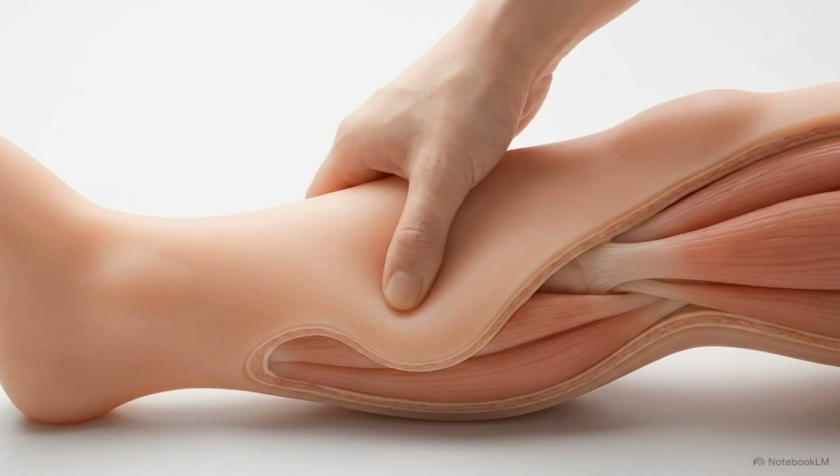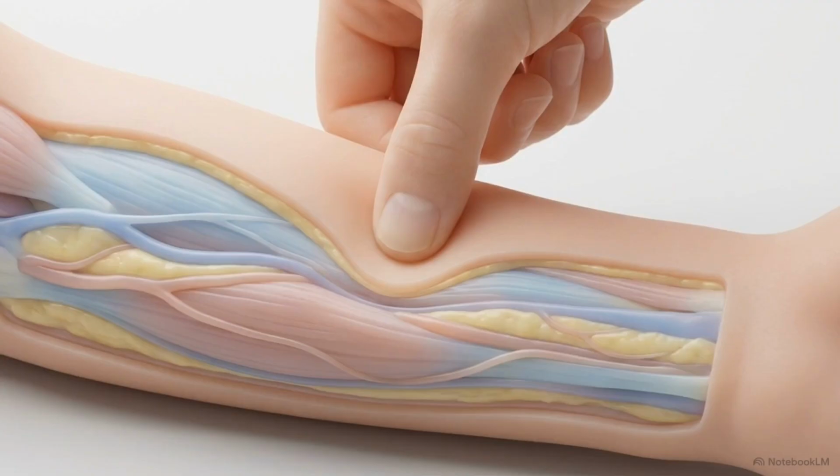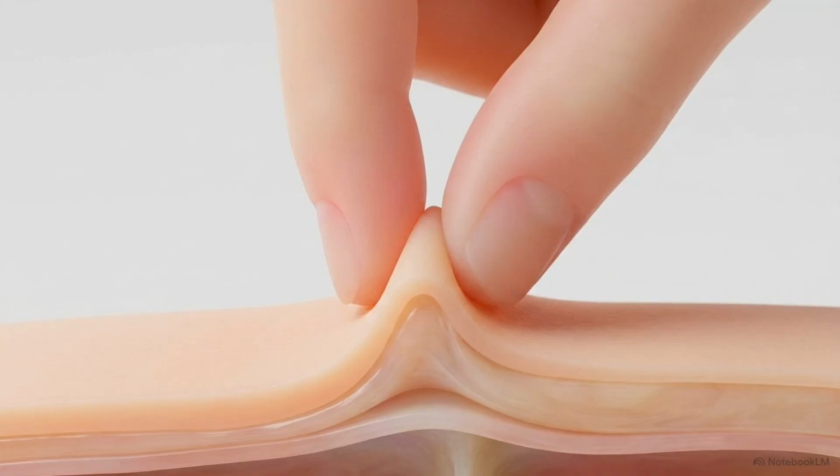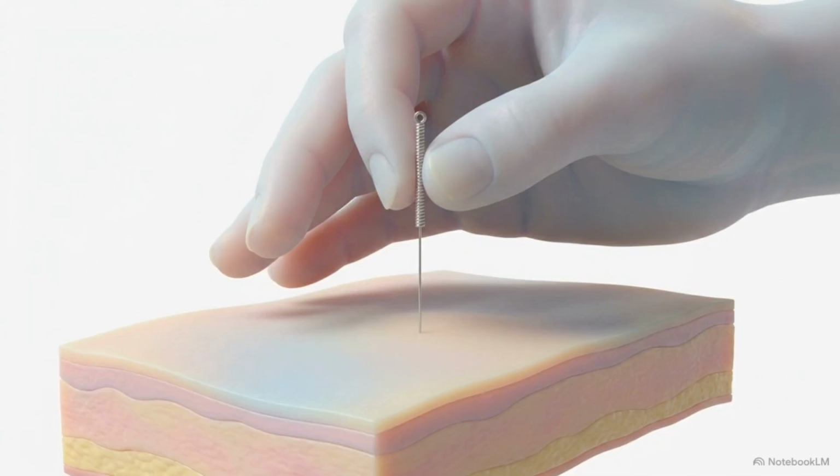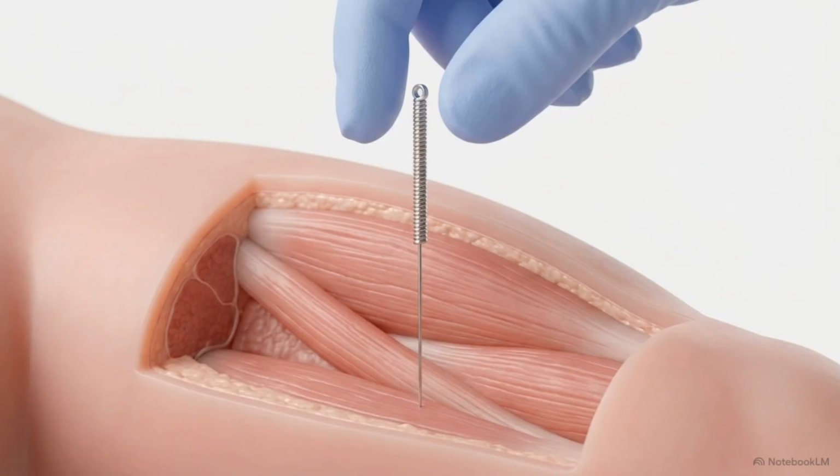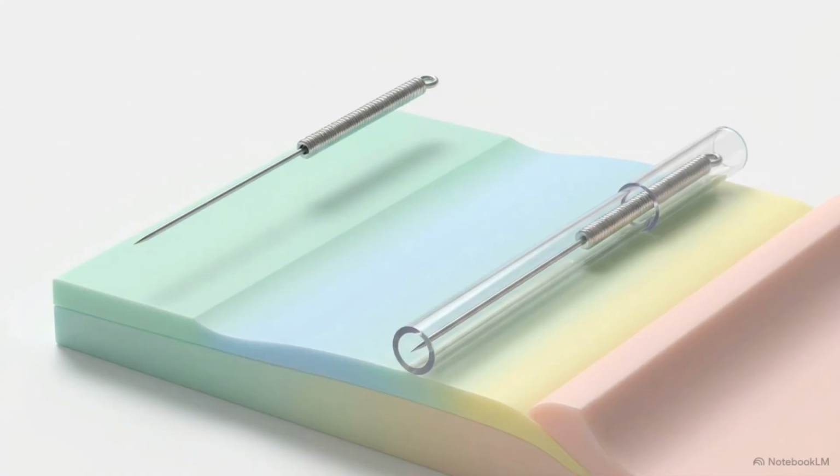To ensure a controlled entry, use your non-needling hand to stabilize the skin. In most regions, you will hold the skin taut to minimize discomfort. However, in areas where the skin is loose, such as the abdomen, a light pinch technique is required to secure the site. Once the site is stable, you can utilize the direct insertion method. This involves inserting the needle swiftly and vertically into the point, a technique best suited for large muscle groups on the limbs or torso.